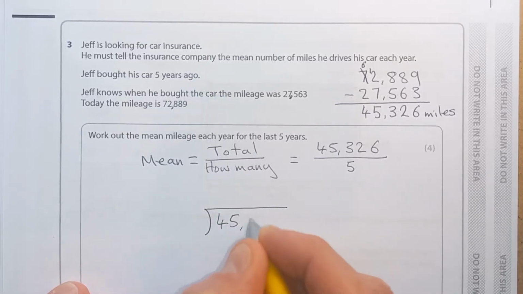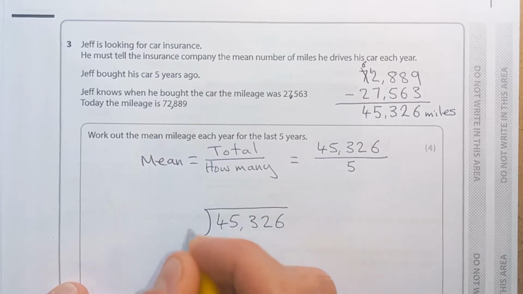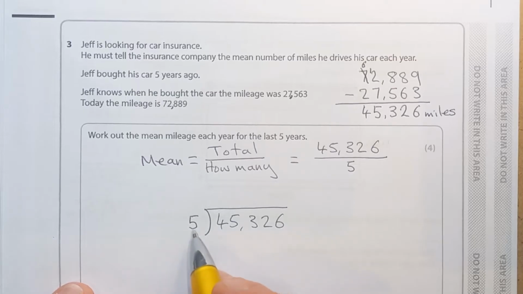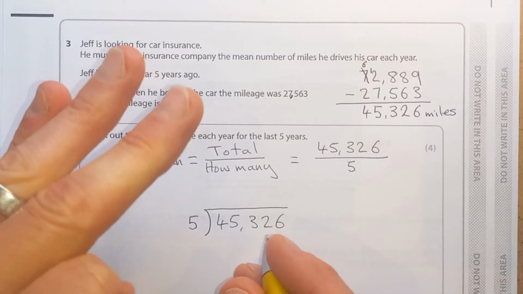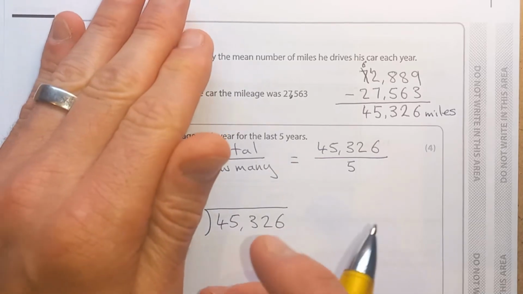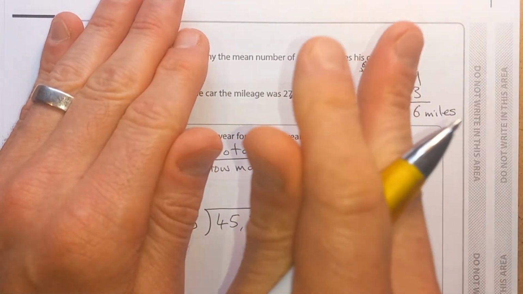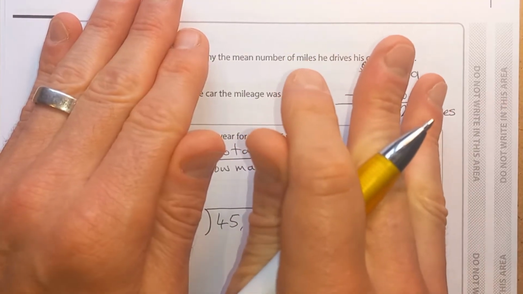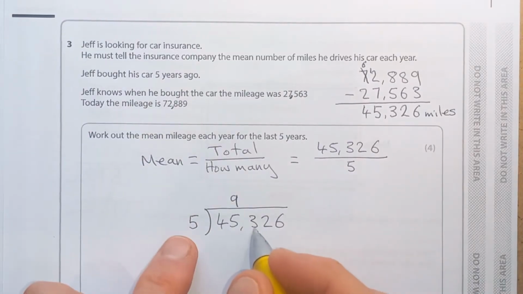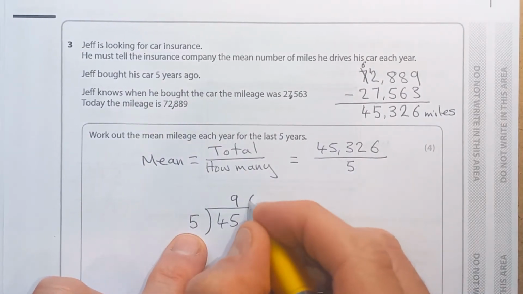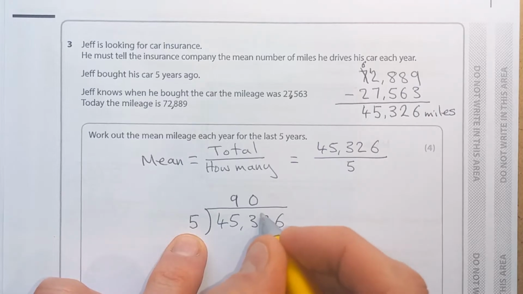So we put 45,326 in the bus stop, put a 5 on the outside. So how many times does 5 go into 4? Well, it doesn't, because 4 is less than 5. So what about how many times does 5 go into 45? 5, 10, 15, 20, 25, 30, 35, 40, 45. So that's 9 times. What about 5 into 3? 5 doesn't go into 3, so that's a 0. But we can carry that 3 across.